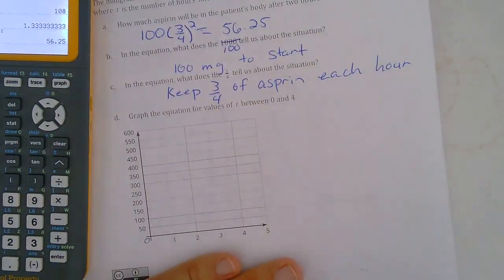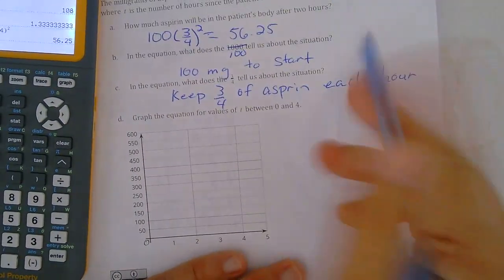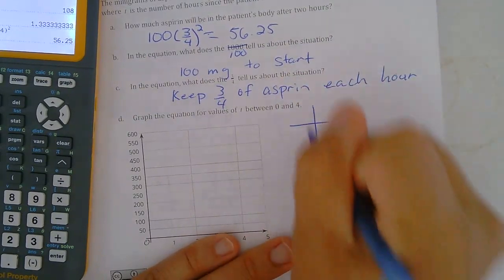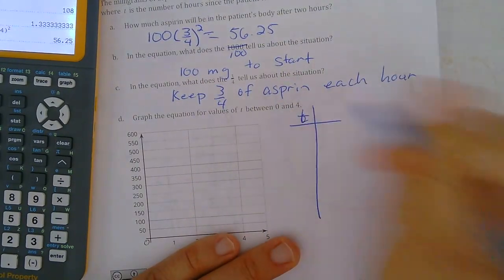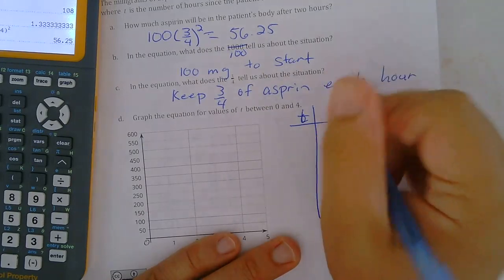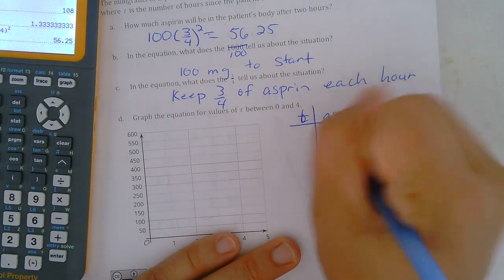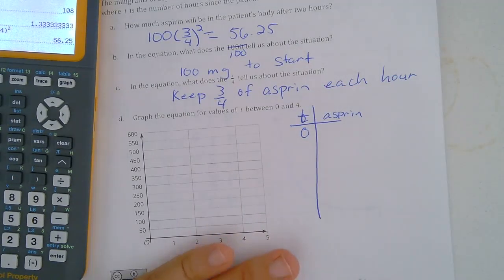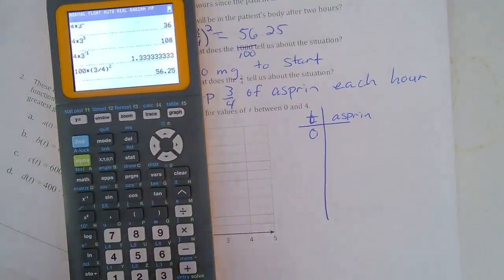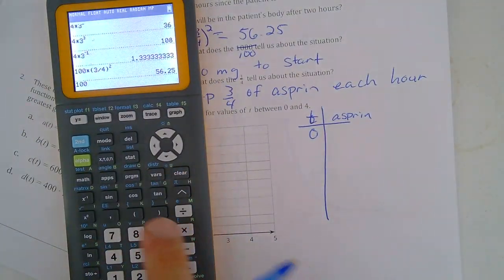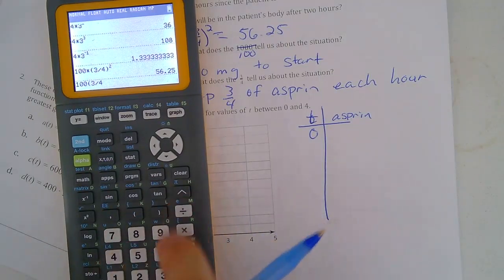So to now graph this at time 0, I'm going to put time, and then here it's just going to be the aspirin. We're at time 0. So I'm going to go 100 and then put parentheses times 3 divided by 4.